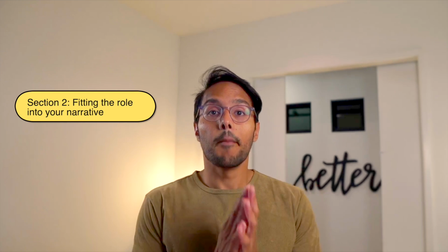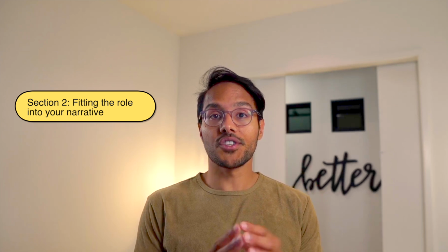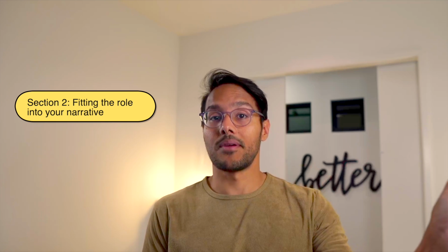Number two, making the role you're interviewing for seem like a great next step in your narrative. Have you ever asked someone if they wanted something and they just felt disinterested? This is exactly how you do not want your interviewer to feel. People who get the job seem excited about the role that they're interviewing for. So let's go back to our example.